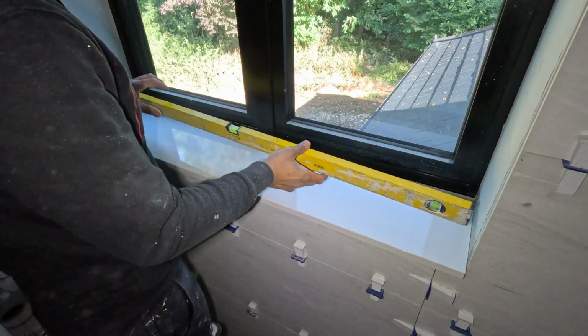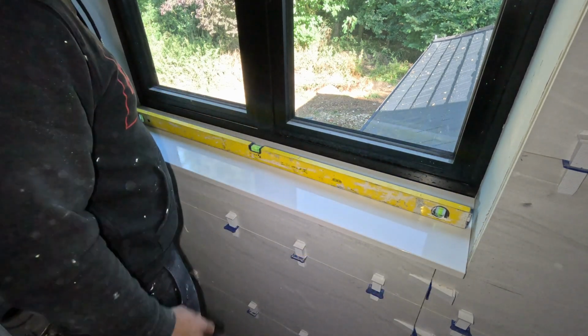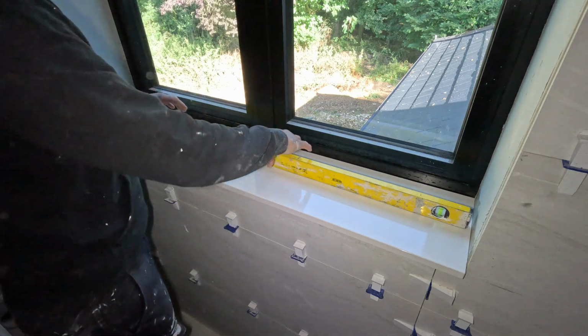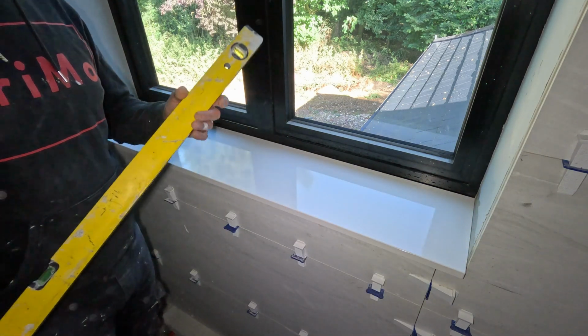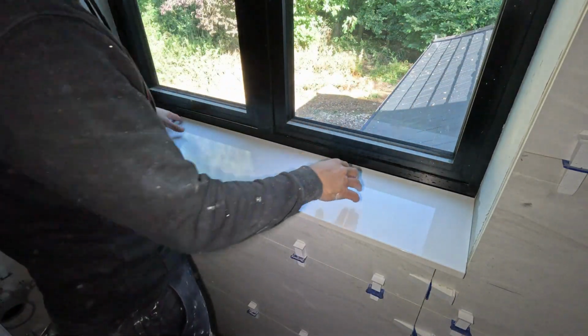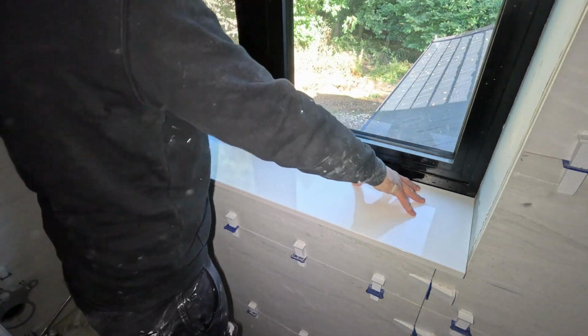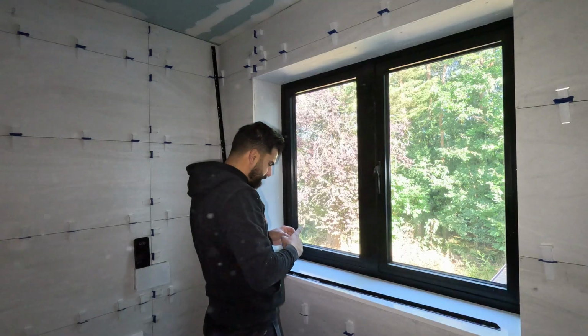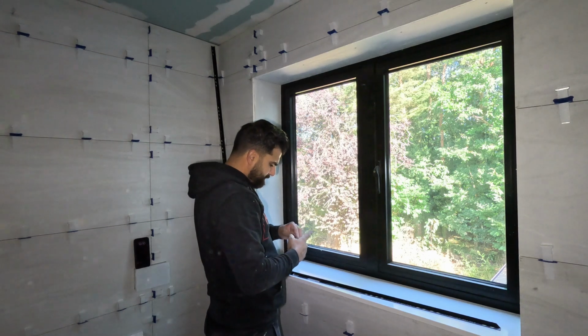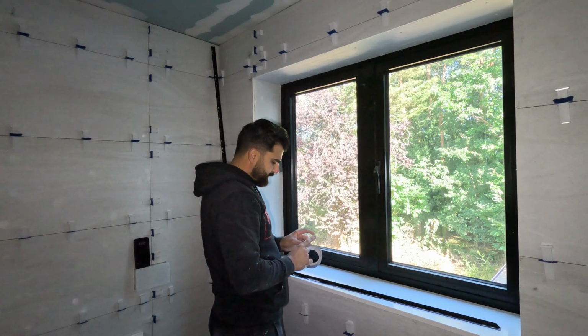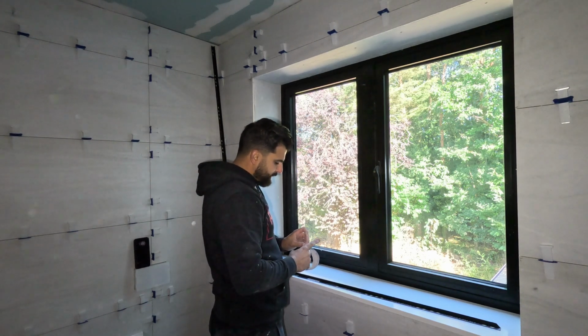Give this a check for level. Oh, bang on. Well, not level that way, it's falling this way. That's what you want. Now, you might ask, why are you not mitering the window reveals?